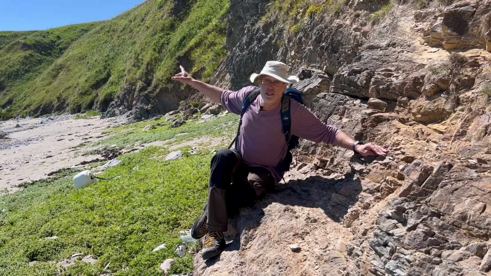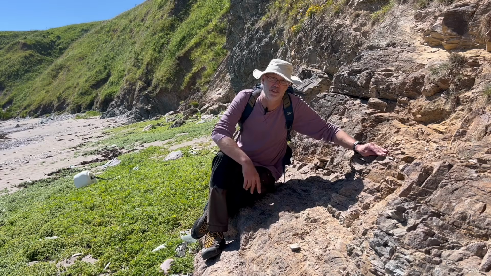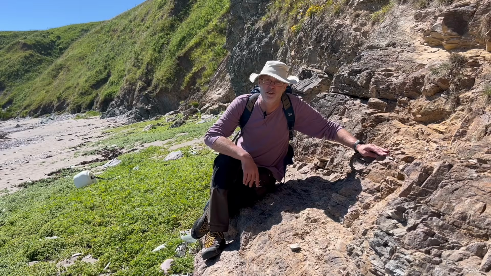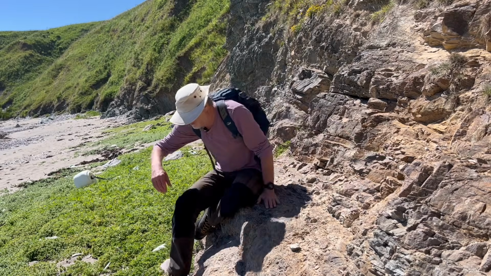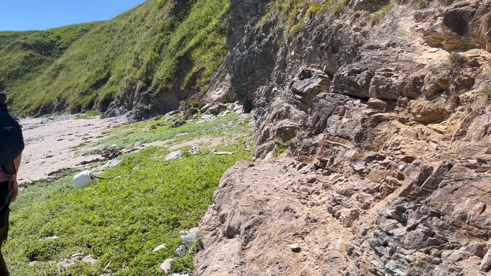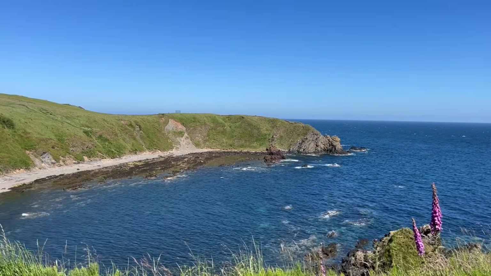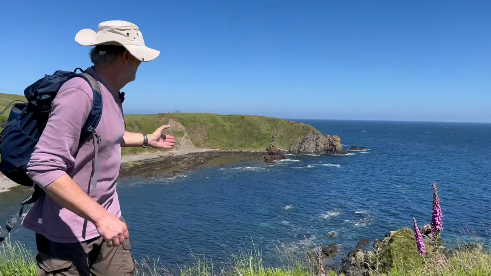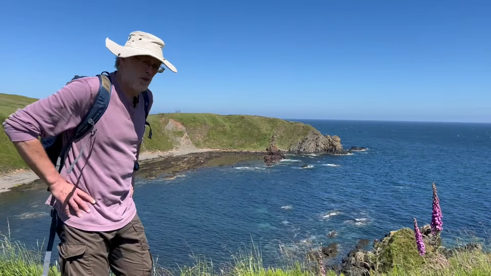But for now, I'm going to go up to the clifftop path to get a view down across this cove to describe what we've got geologically in this rather beautiful location. So that's the Highland boundary fault.